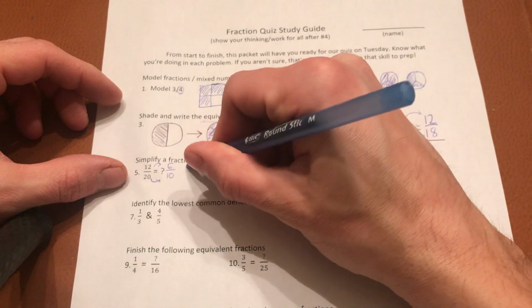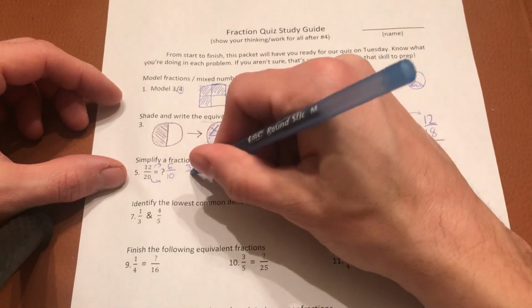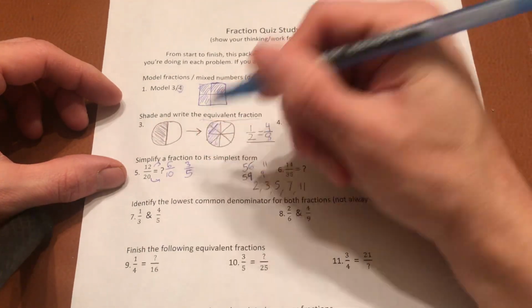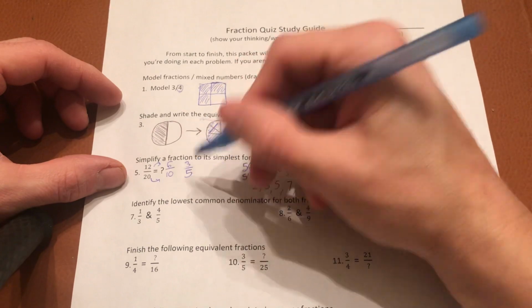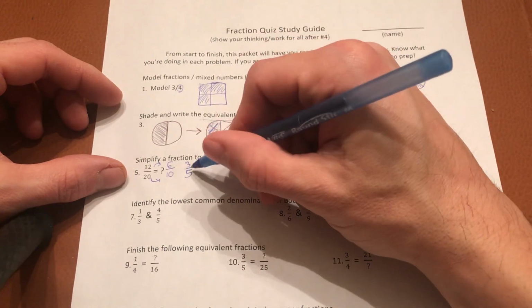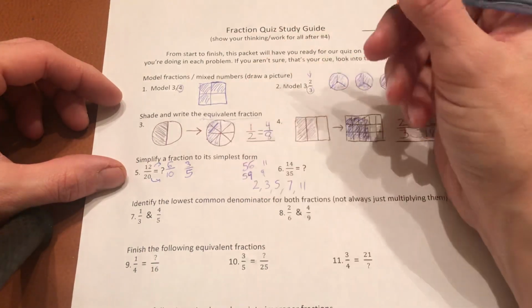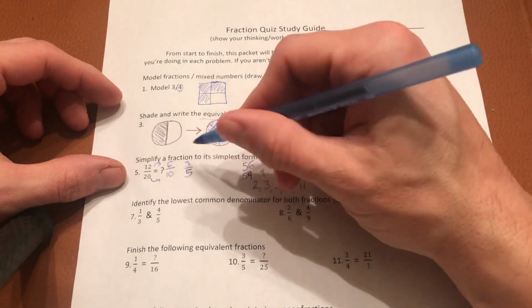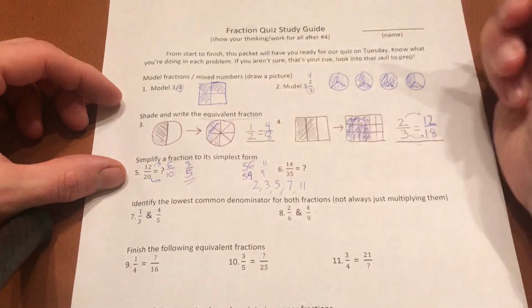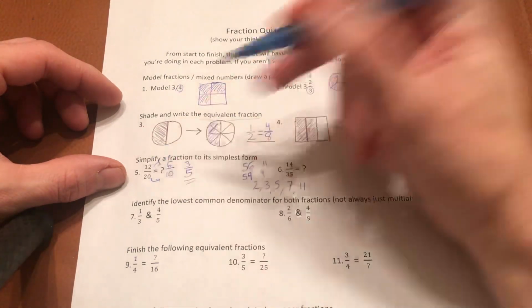6 divided by 2 is 3. 10 divided by 2 is 5. And one thing for me, I can't go any lower than this. 3 and 5, I can't divide them both by the same number anymore. But if I have 2 primes, that's a good time to think I'm probably finished. So that's as simple as we can make 12/20ths.